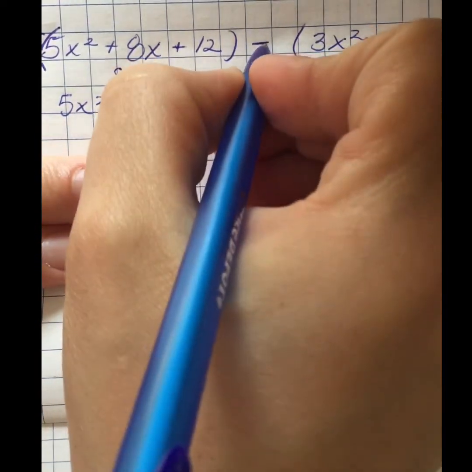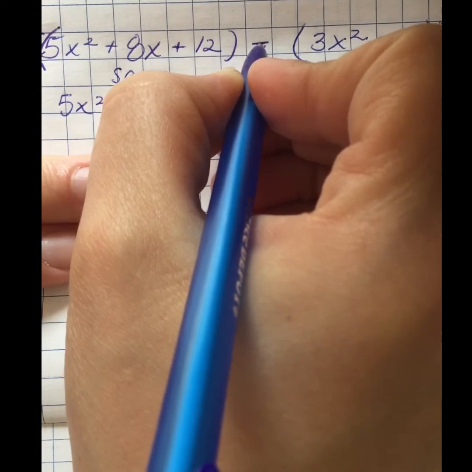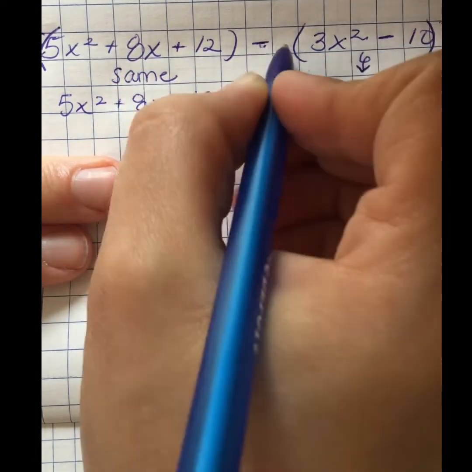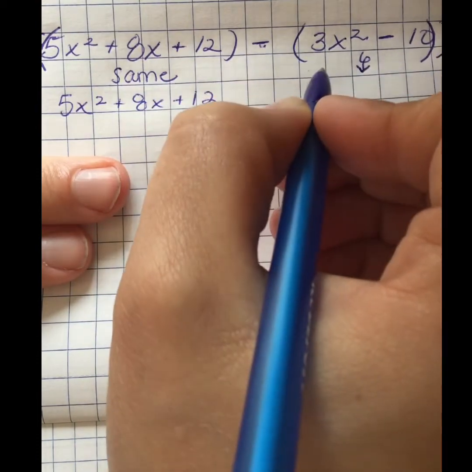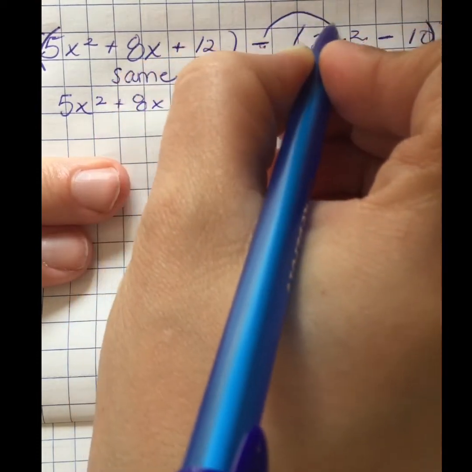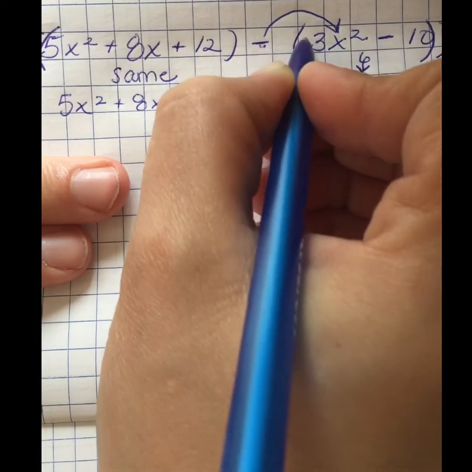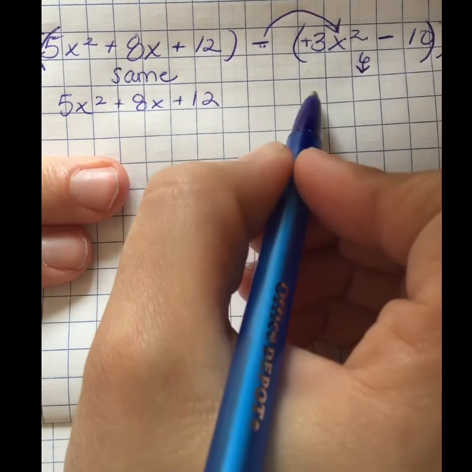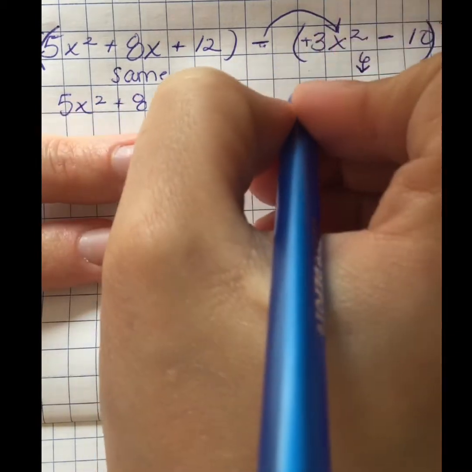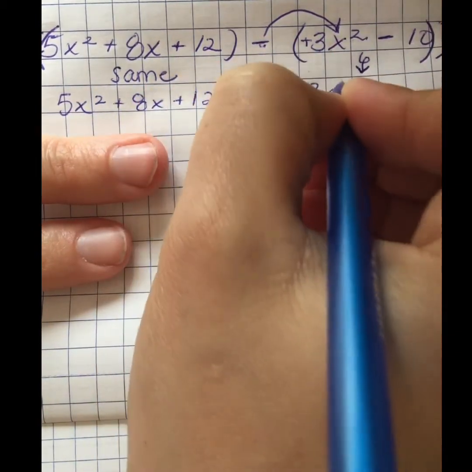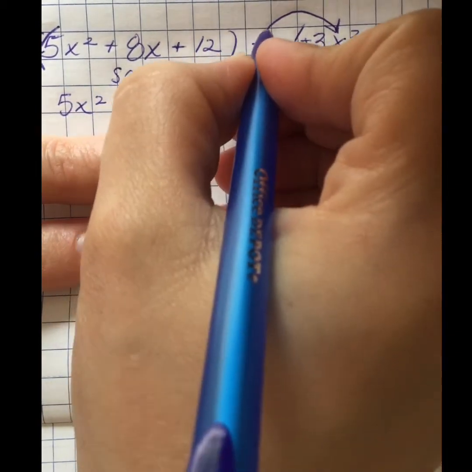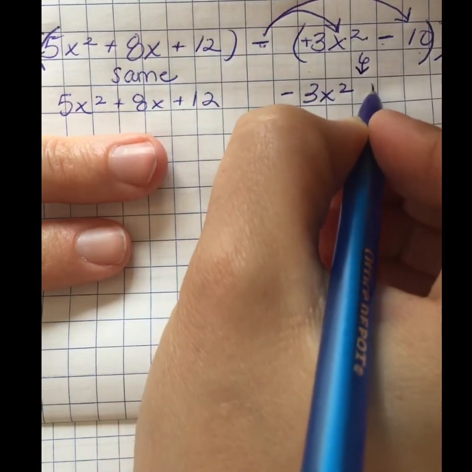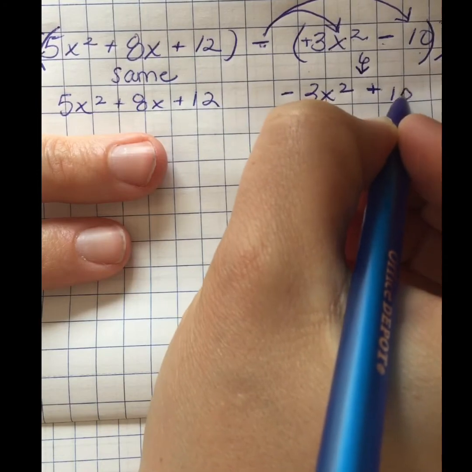Because we're distributing this minus sign or negative sign or opposite sign in here, which is going to make every sign turn into its opposite. So when I distribute it, the positive 3x squared becomes a negative 3x squared. And the negative 10 becomes a positive 10.